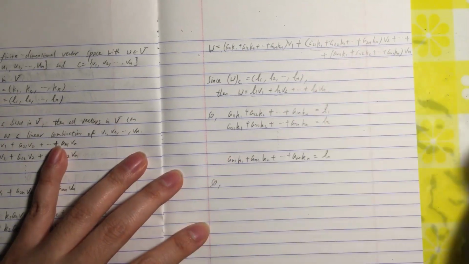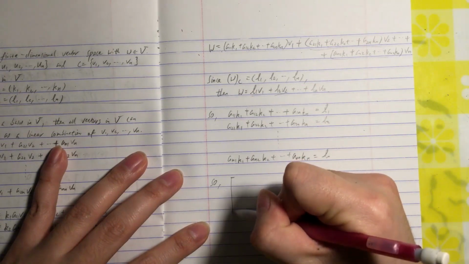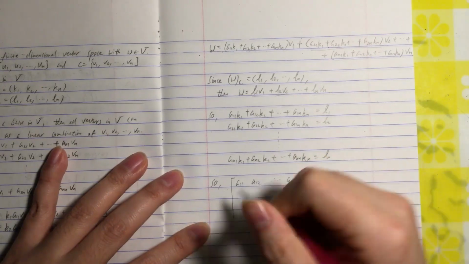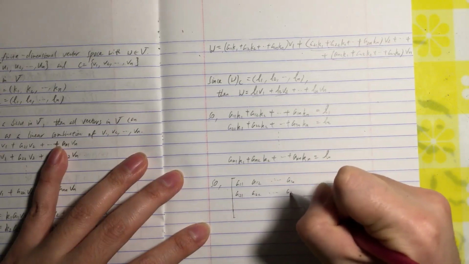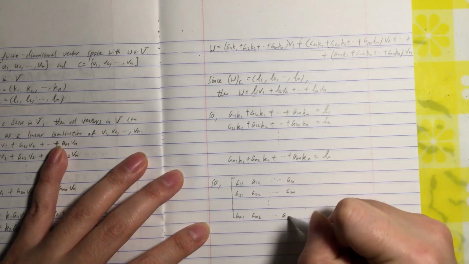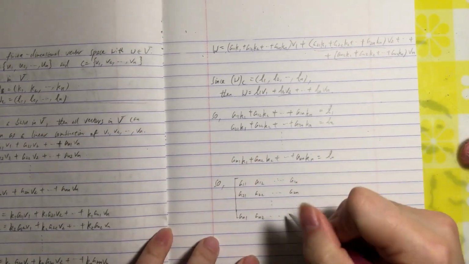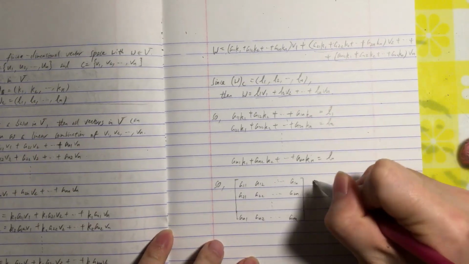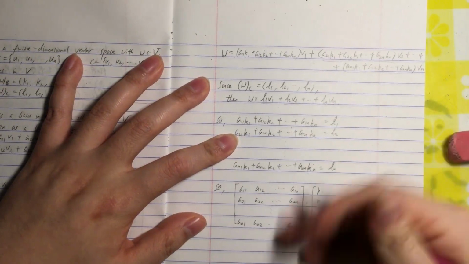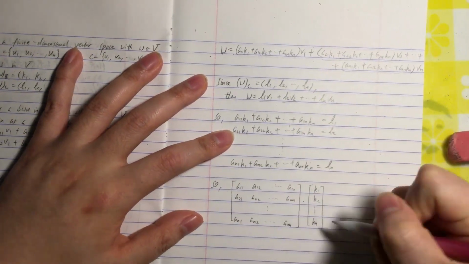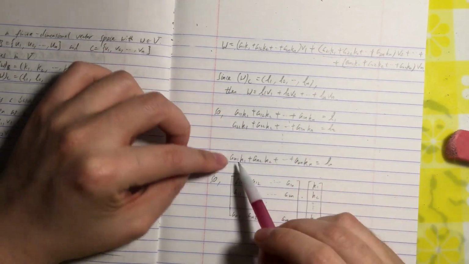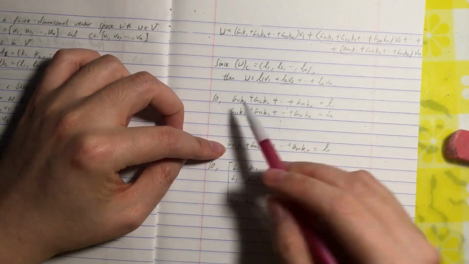On the left side, it can be written as the matrix A11, A12, A1n, A21, A22, A2n, AN1, AN2, ANN, times the column vector K1, K2, Kn.